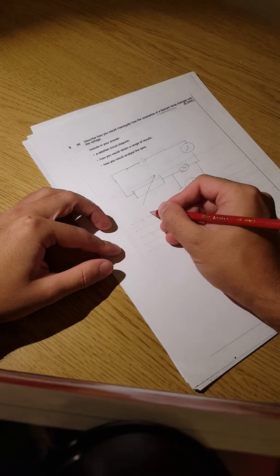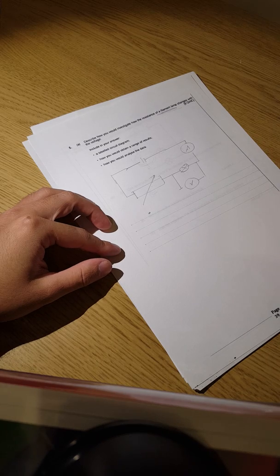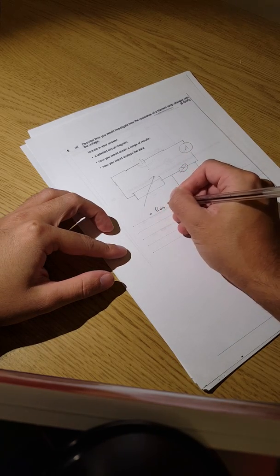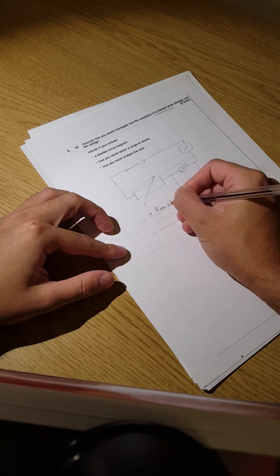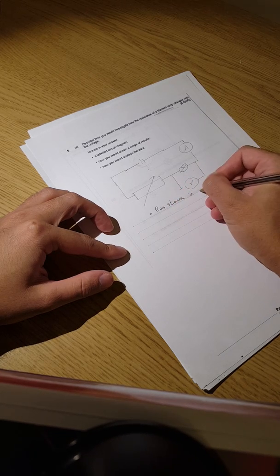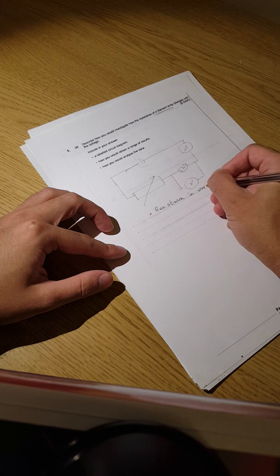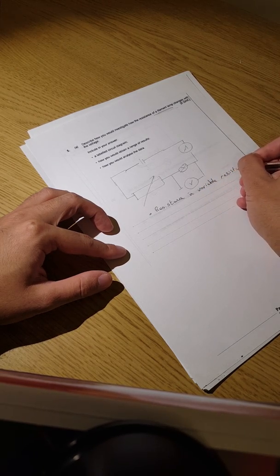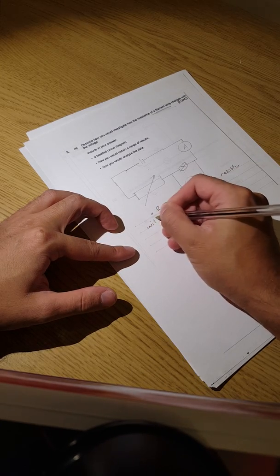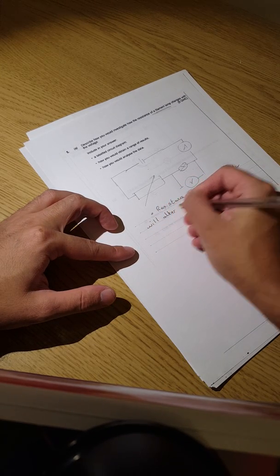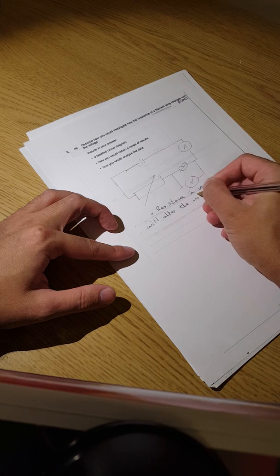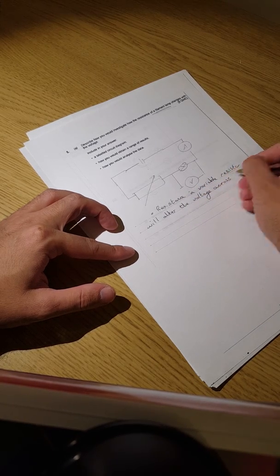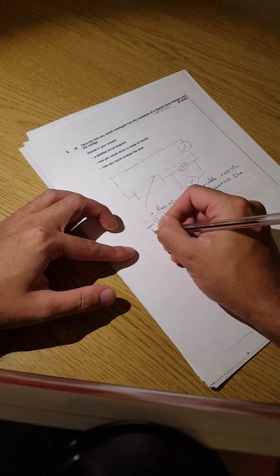So you need to link in your answer, you need to link resistance in the variable resistor will alter the voltage across the bulb.